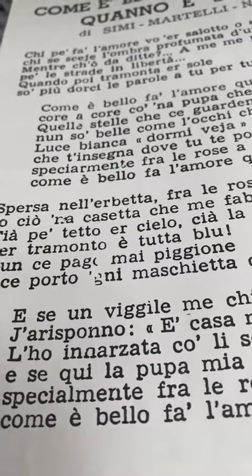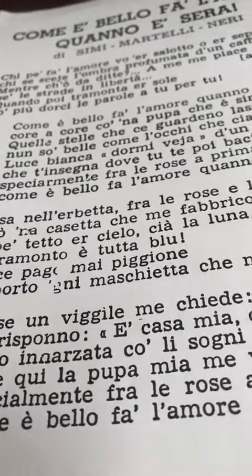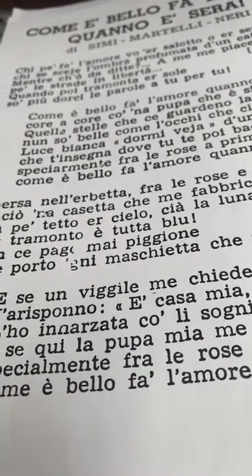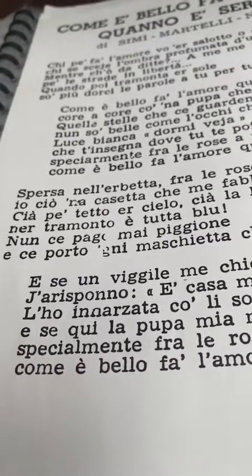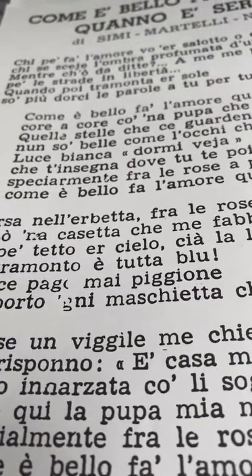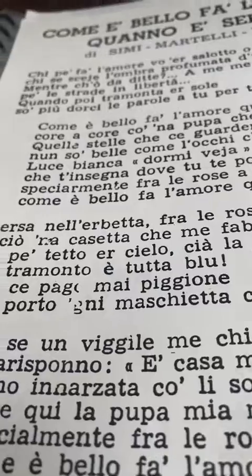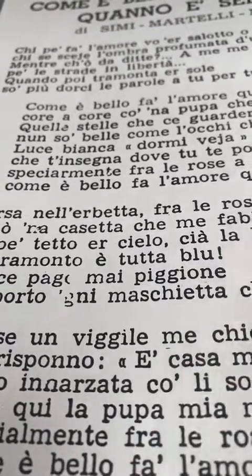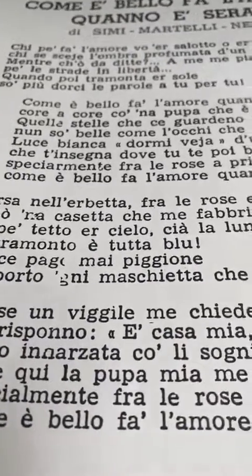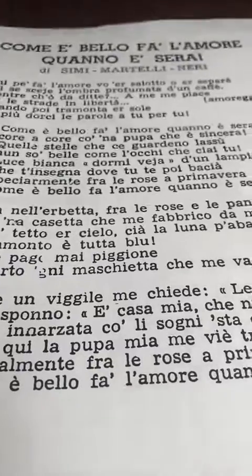Per le strade, not per le strade, per le strade in libertà. Quando poi tramonta sole, notice, so più dolci, non dolci, ma dolci le parole a tu per tu. And then the beautiful part here, come è bello fa l'amore quando è sera.